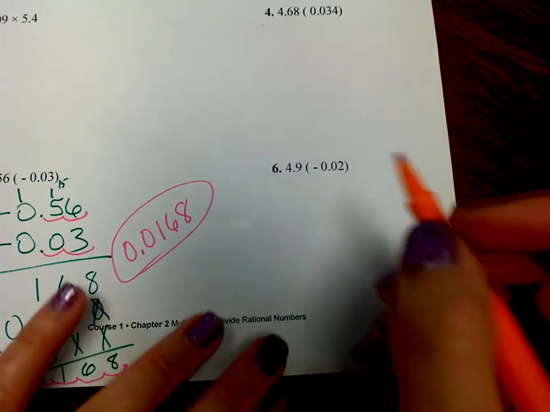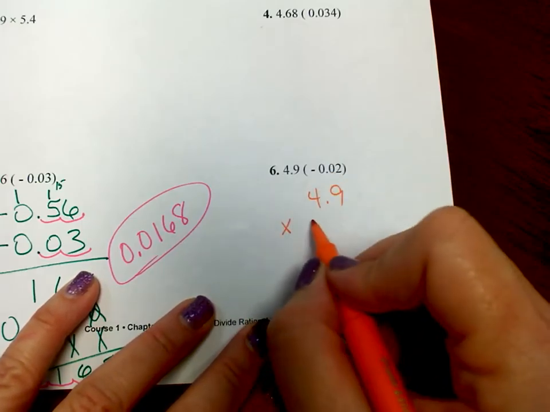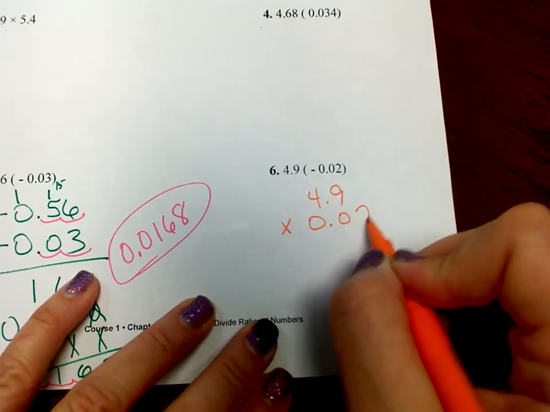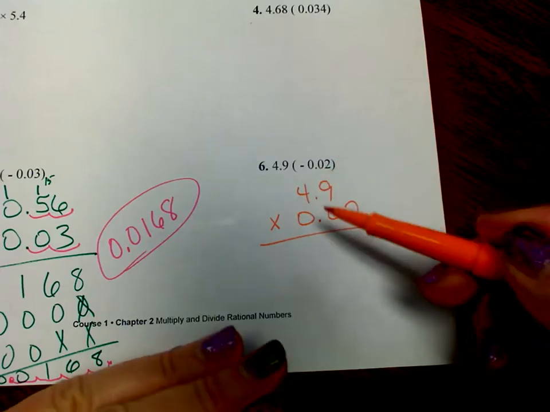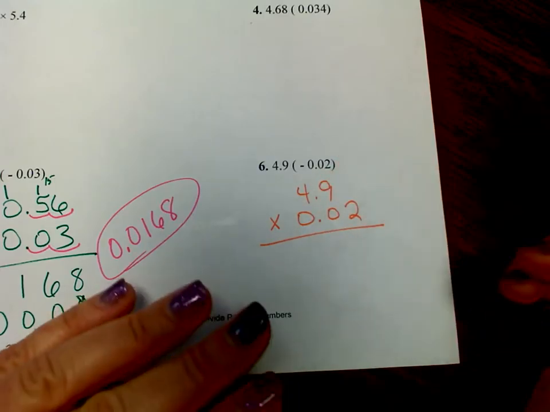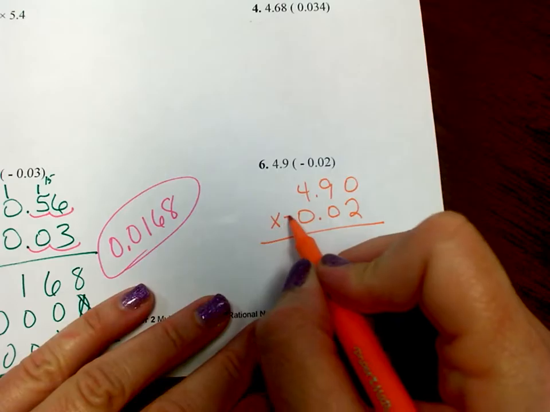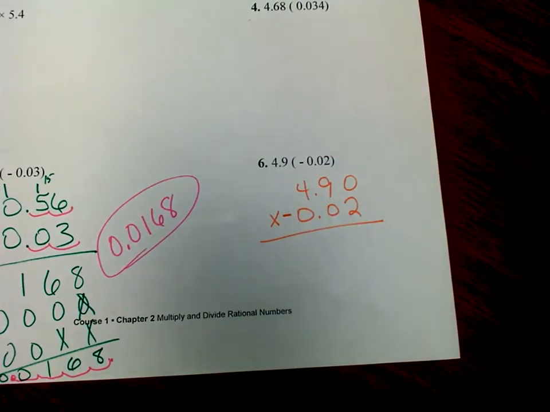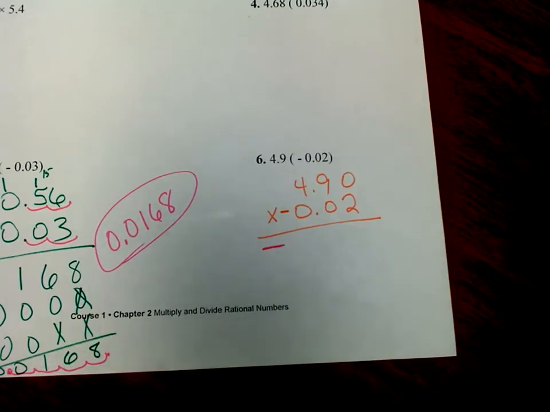Let's try number 6. 4.9 times 0.02. Okay, you can leave it like this, or you can flip them, whatever you prefer, but it's okay. All you need to do is put the 0 there, okay? But you have a negative here. So a positive times a negative is going to be a negative. Your answer will be a negative.